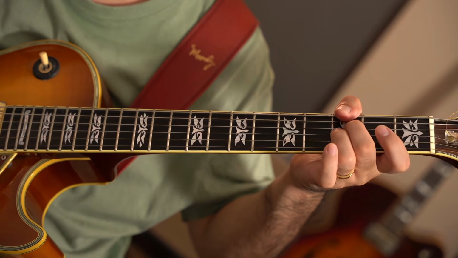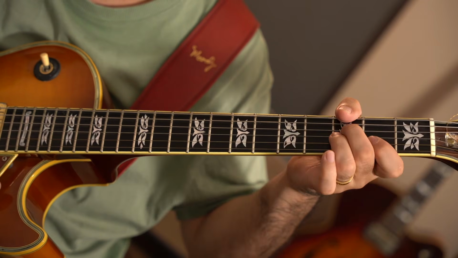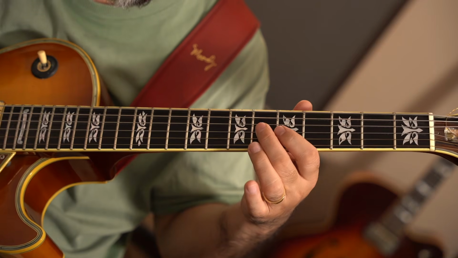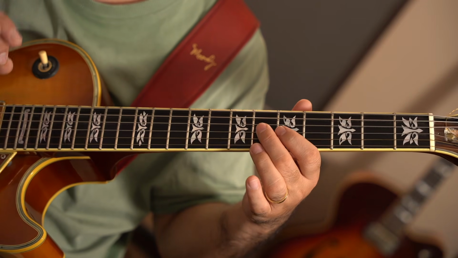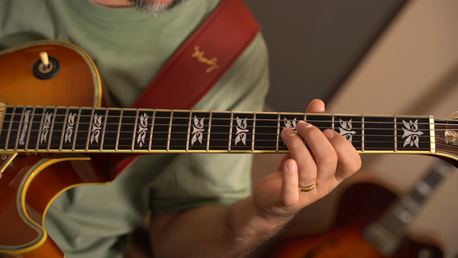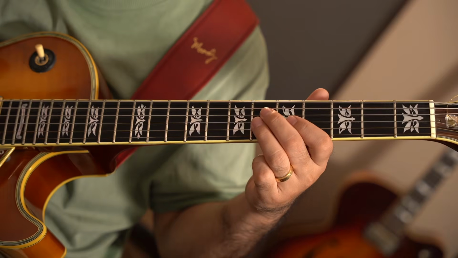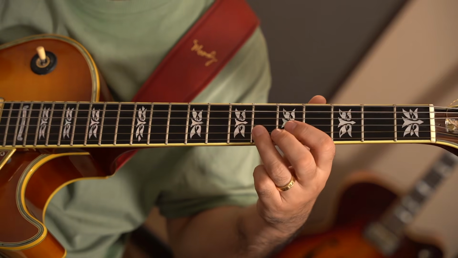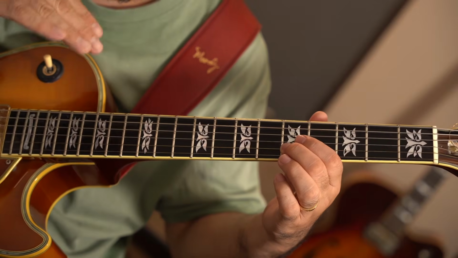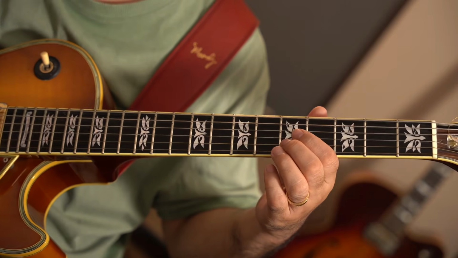G minor 7 flat 5. This D flat, the flat 5, is one of the sweet notes. So he is going towards that note. Originally the chord voicing goes down to the third of the next chord, but he is making a more linear line.